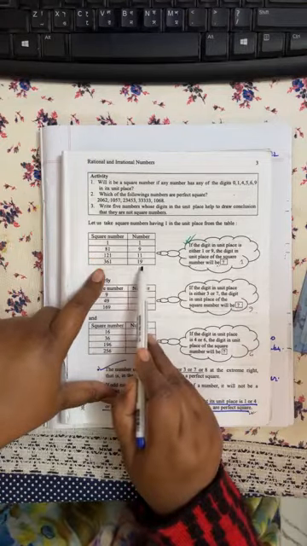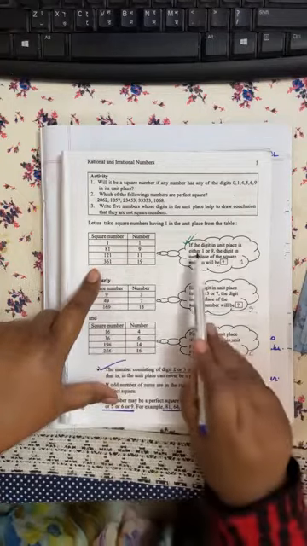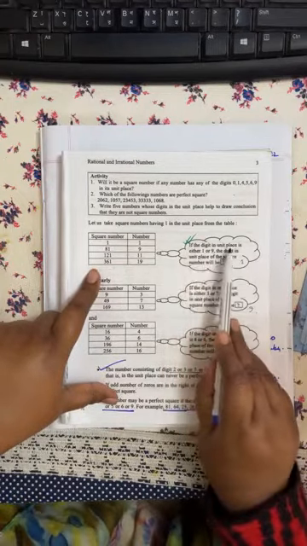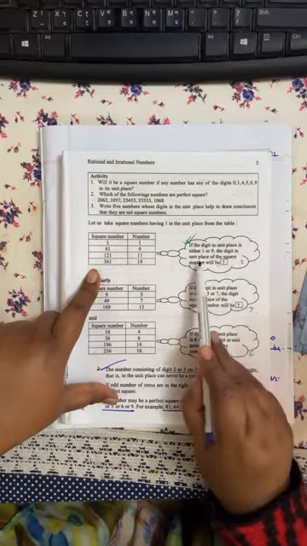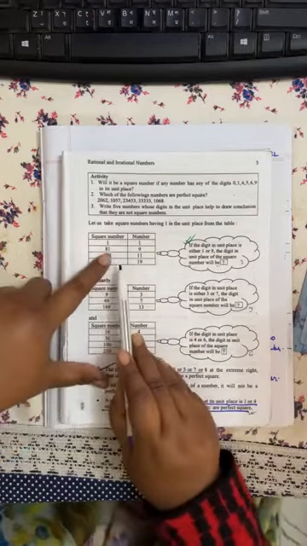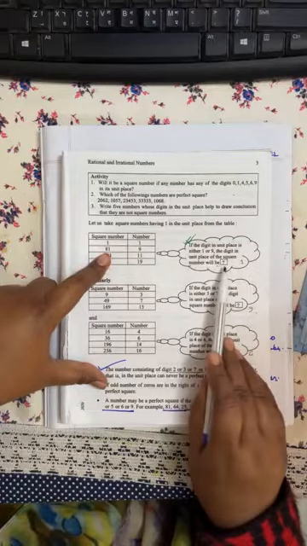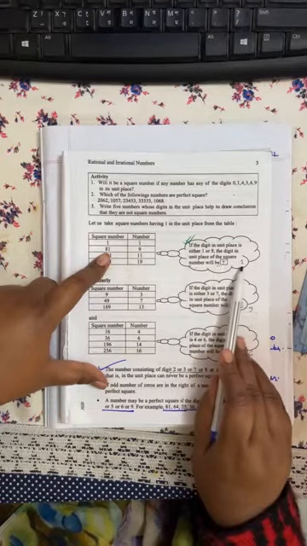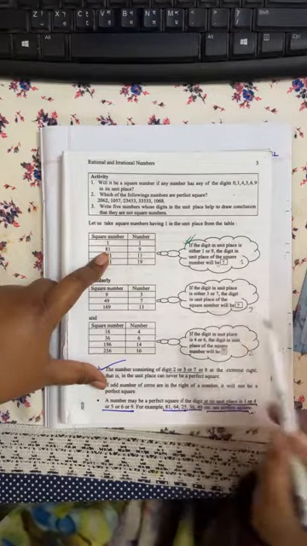When number is 19, the square number is 19 square, that is 361. See here, if the digit in the unit place is either 1 or 9, the digit in unit place of the square number will be 1. What will be? What will be 1? In the box, write 1.